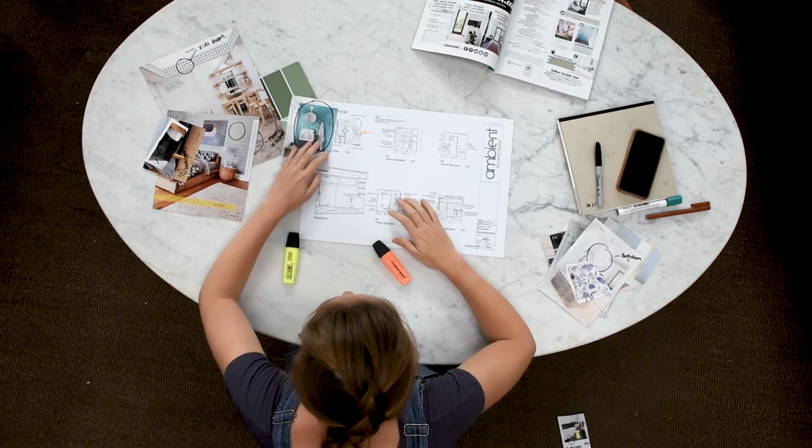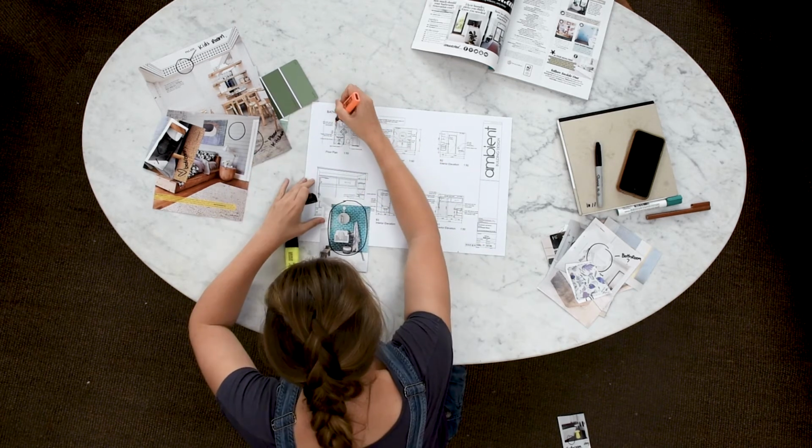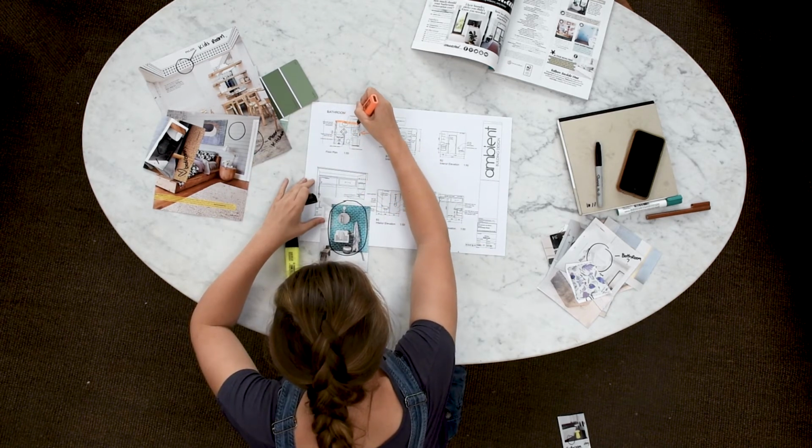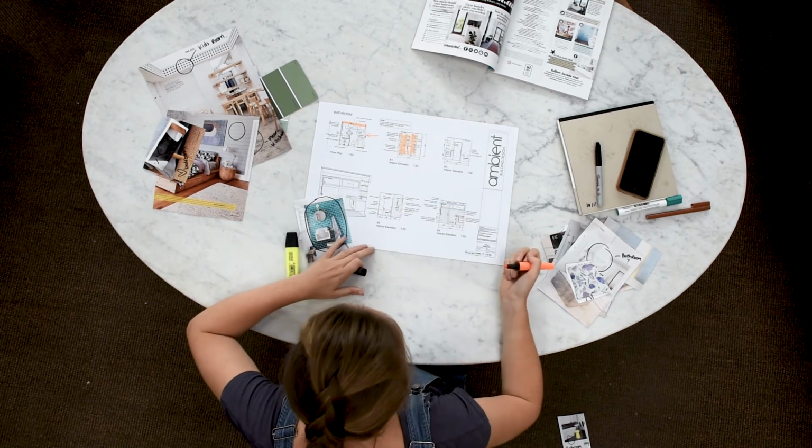If you decide you want a feature wall in the bathroom, identify the wall that will give the most impact. This could be the wall you see when you first walk in, or the wall behind the vanity for that real wow factor.